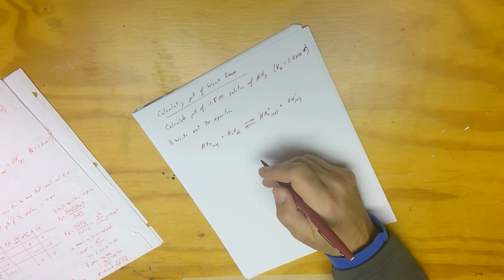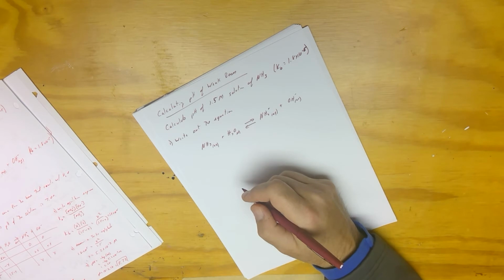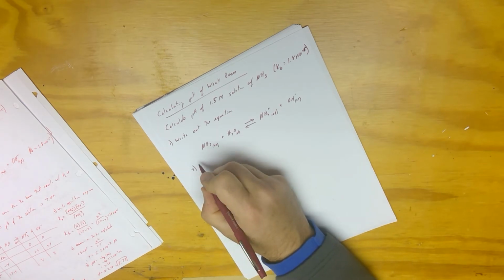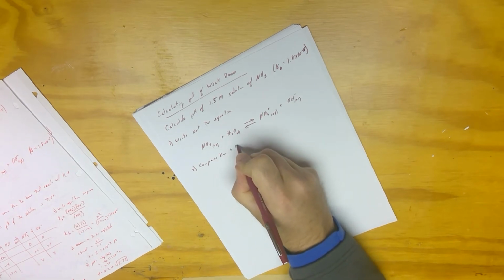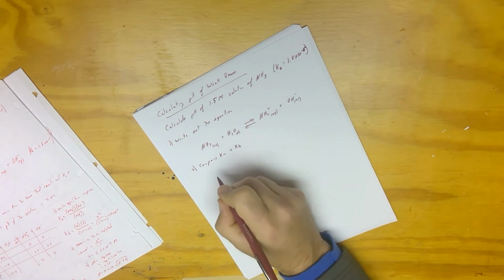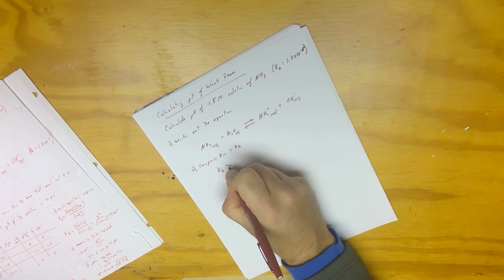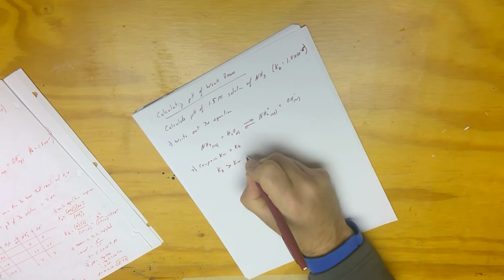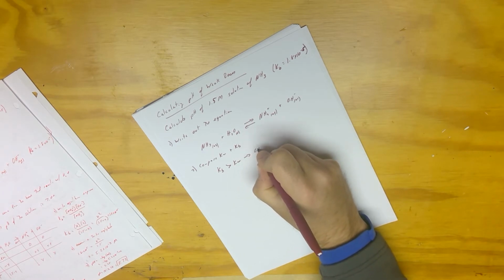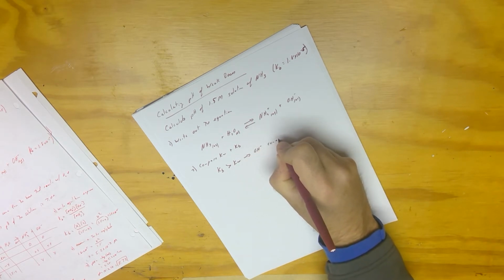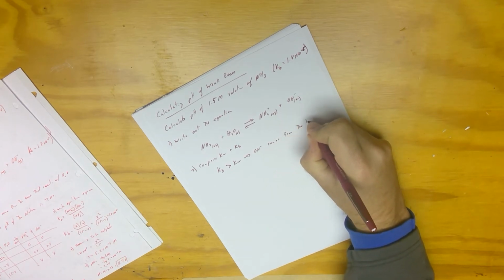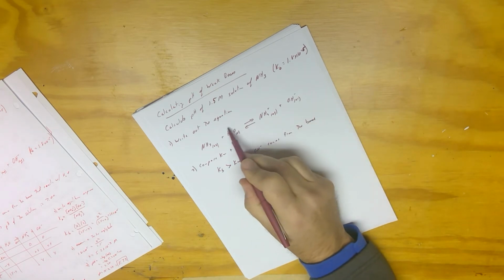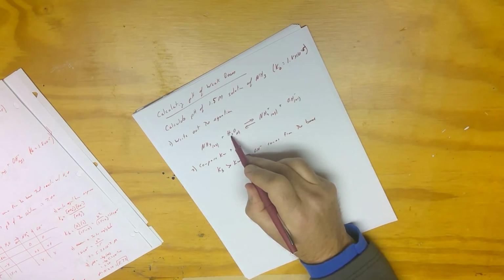Now, just like we did before, we have to compare Kb and Kw. If Kb is greater than Kw, that means the OH minus comes from the base. Because remember, if we have water at all, it dissociates on its own to H plus and OH minus.